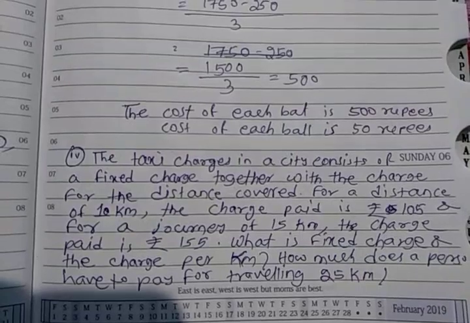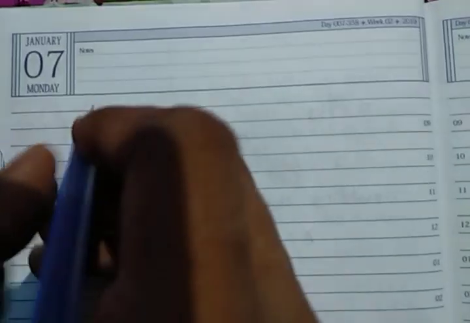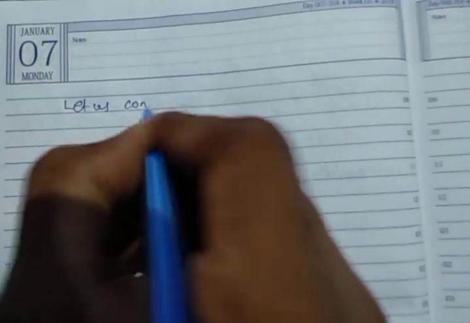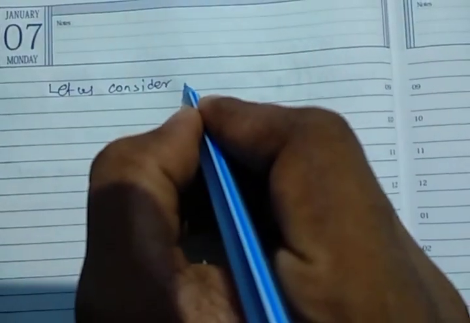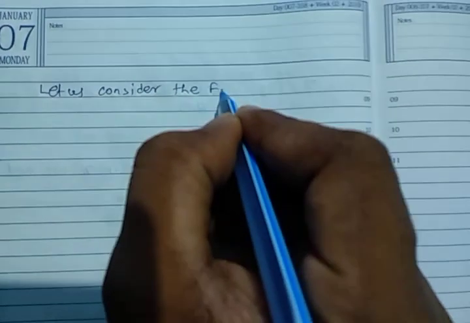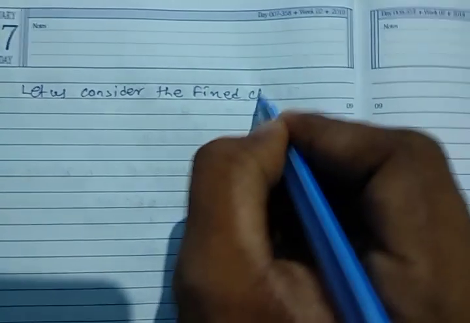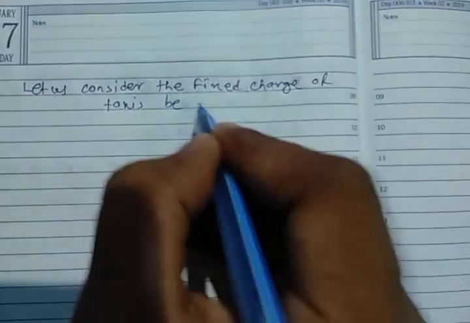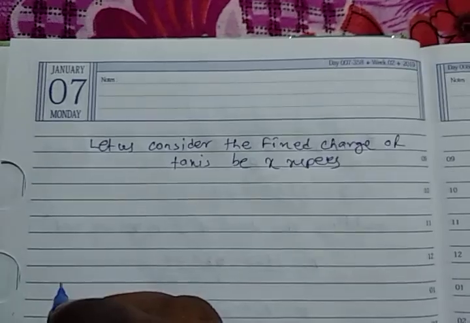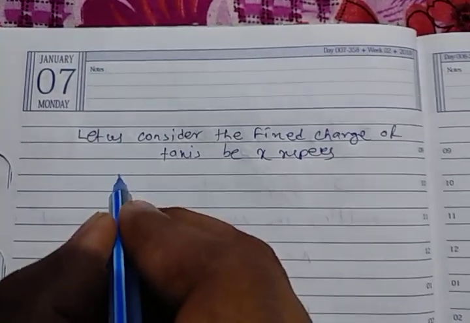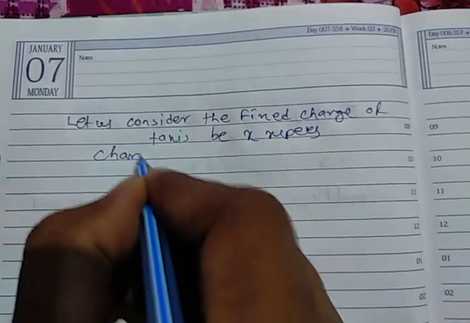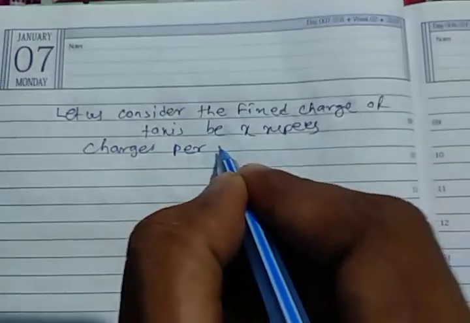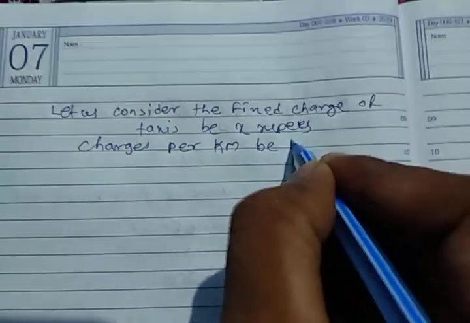So let us consider the fixed charge of the taxi be x rupees. Then the charge per kilometer be y rupees.